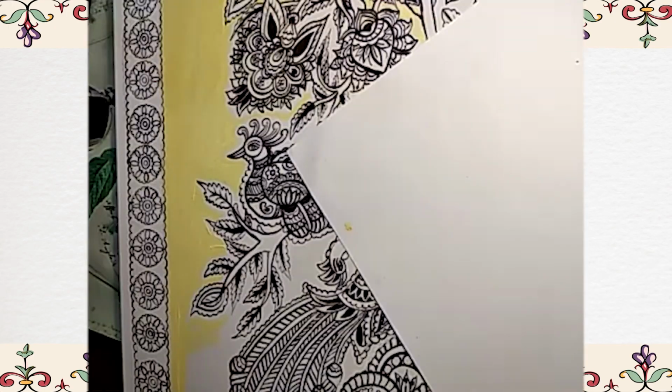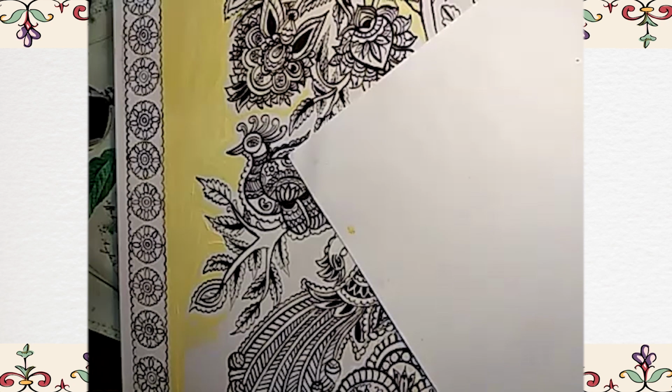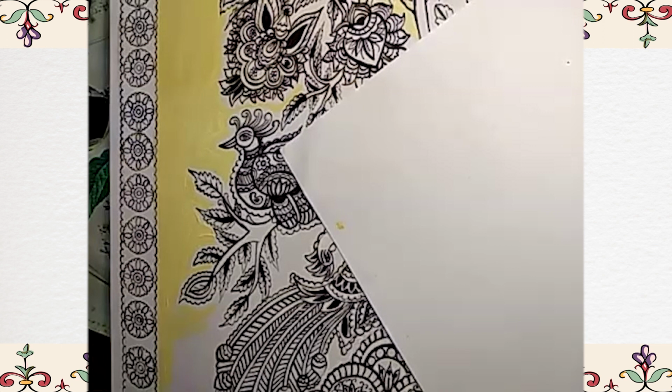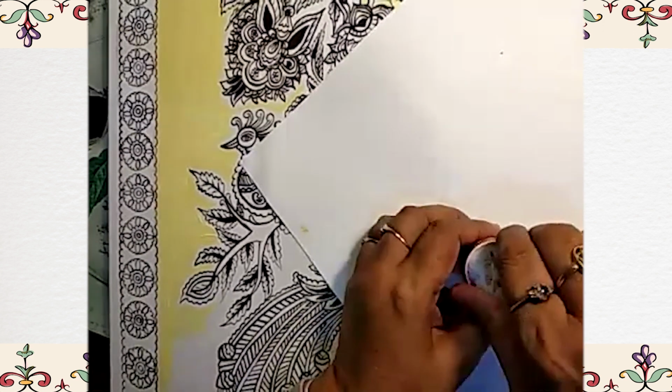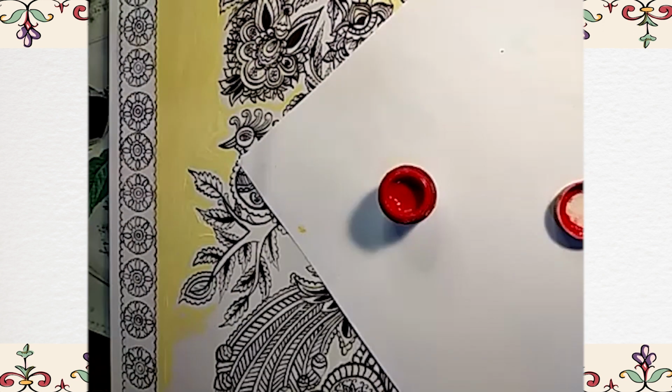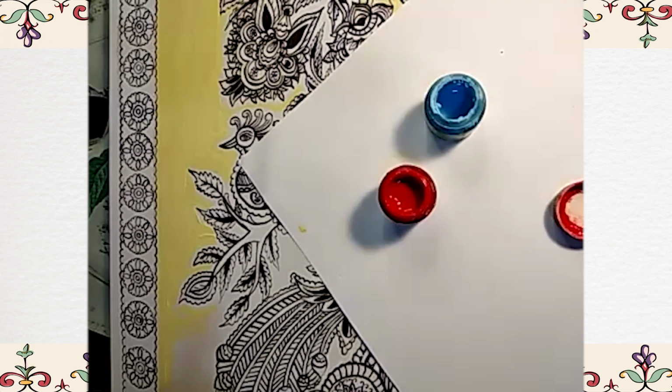Okay, let's come to a flower and then we'll go to the peacock. For the flower, there is lots of intricate work. I'm planning to use only red and light blue, and black is already there, and we are going to use a 000 number brush.